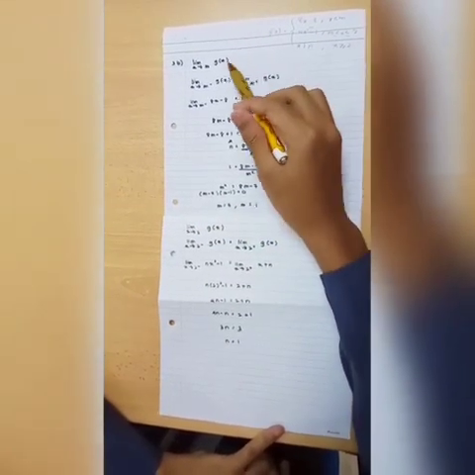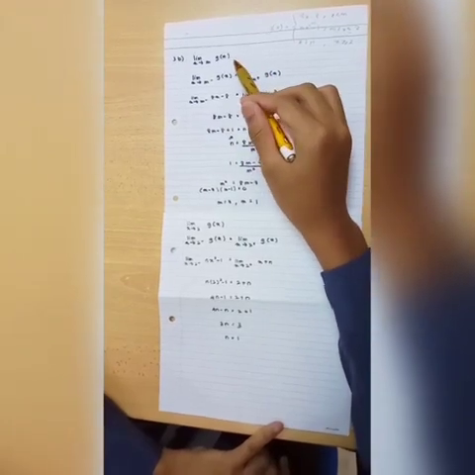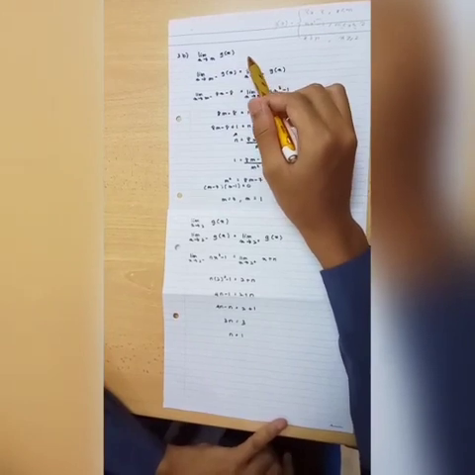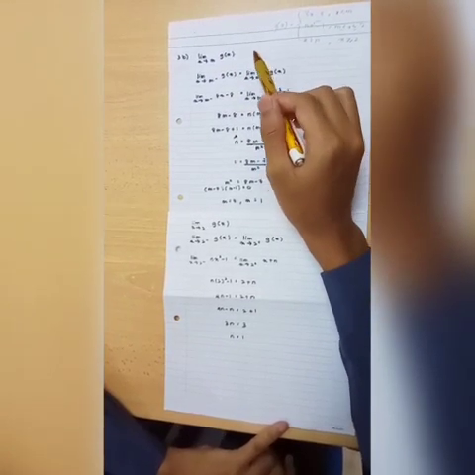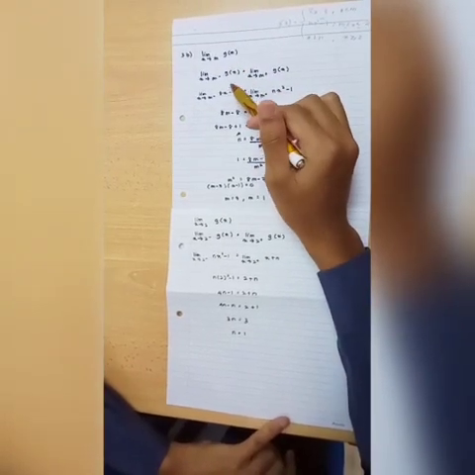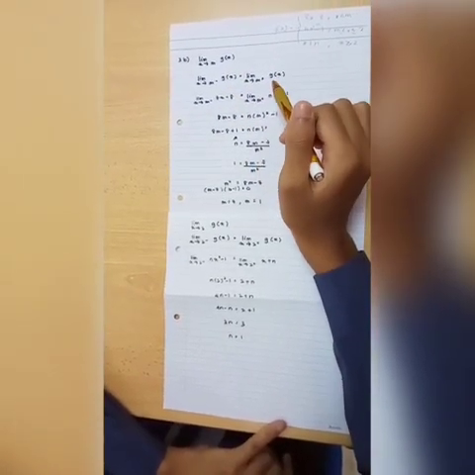From this we can use the information: if the limit exists, the right-hand limit and the left-hand limit have the same number, which is n.